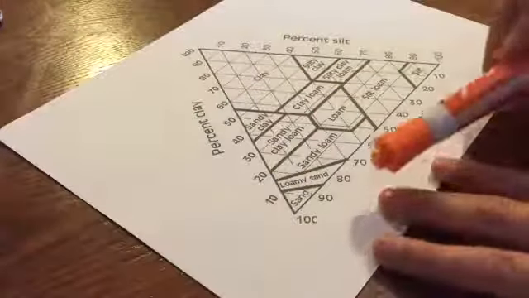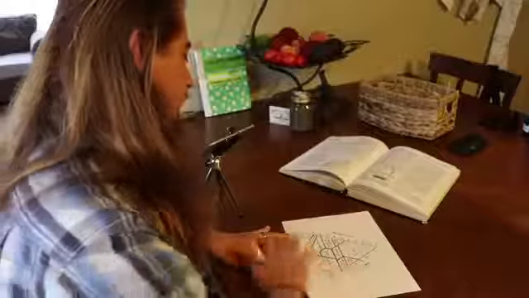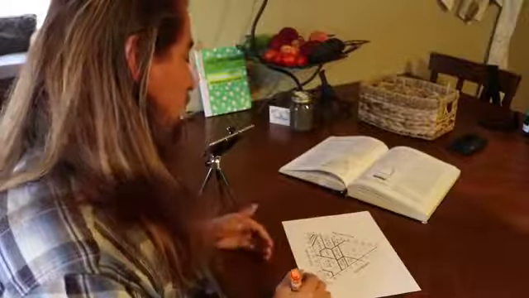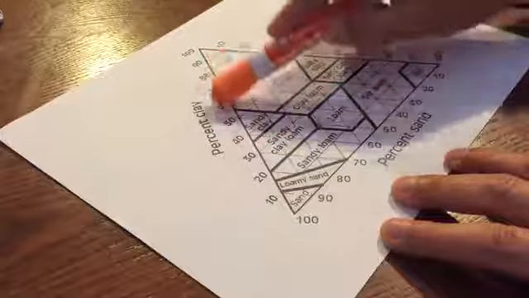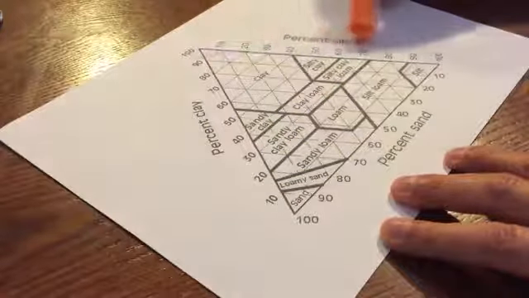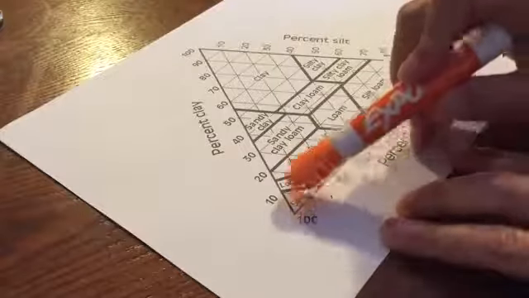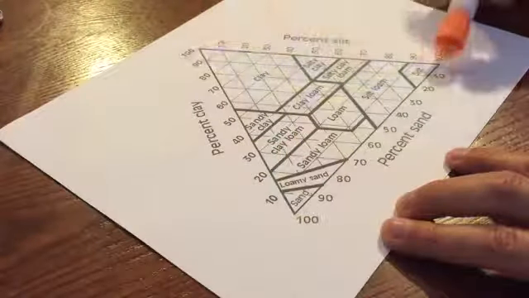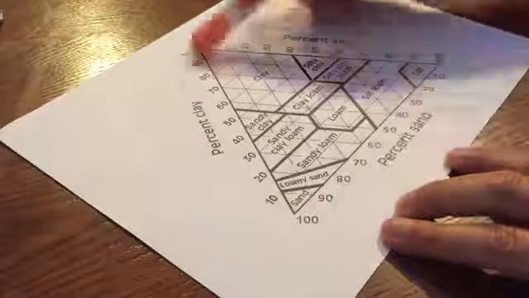Okay, looks very complicated, but in actuality it's really simple. They've already put down the blueprint for it. You just have to fill in what is what. So let's look at this. This side of the triangle is clay, and this side is silt, and this side is sand. And if you notice, we start here, it starts at 10 up to 100, and then 10 down to 100, and then 10 across to 100. So it's kind of this triangle-y circle.